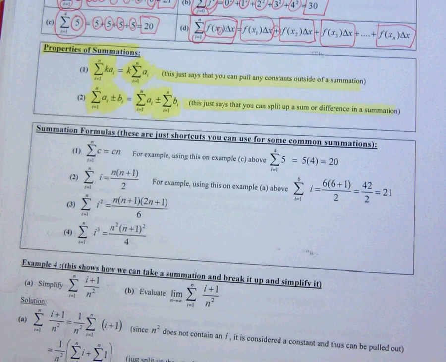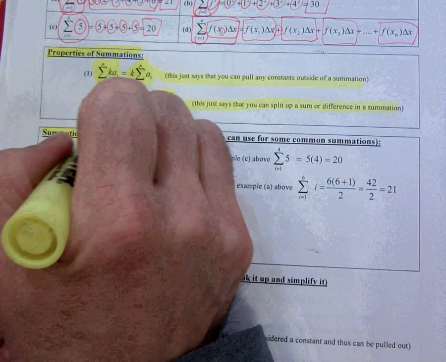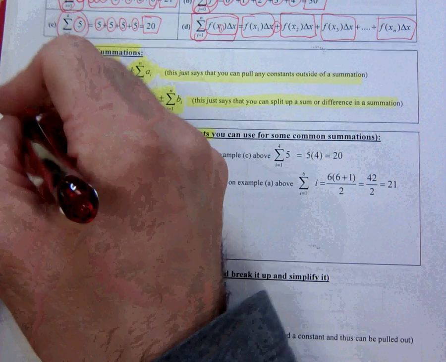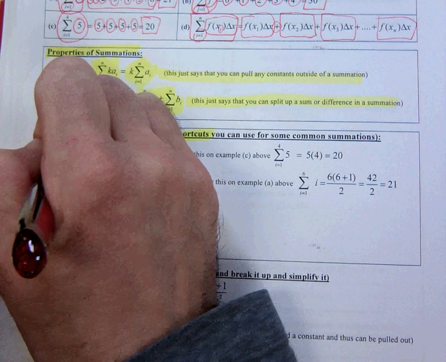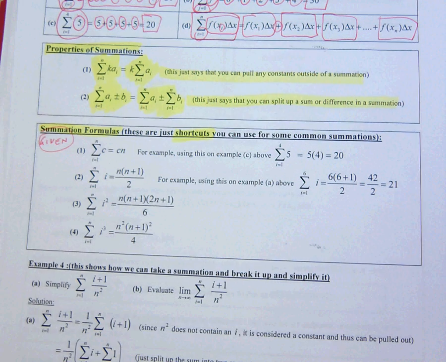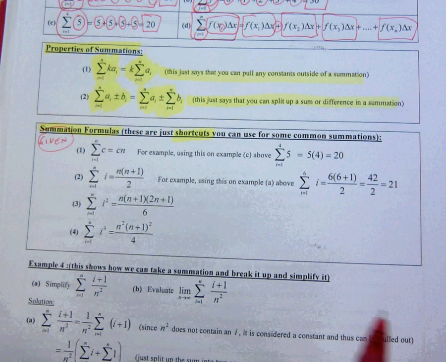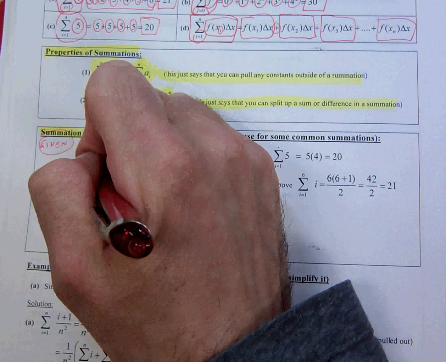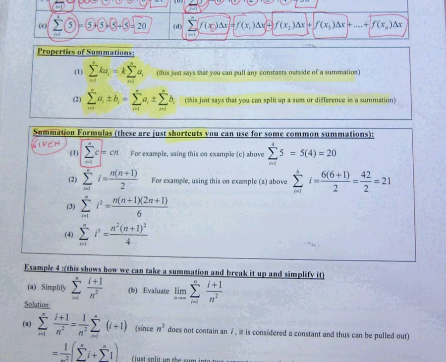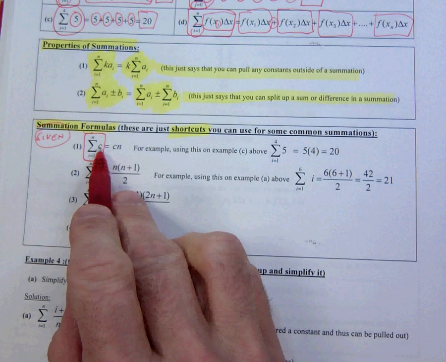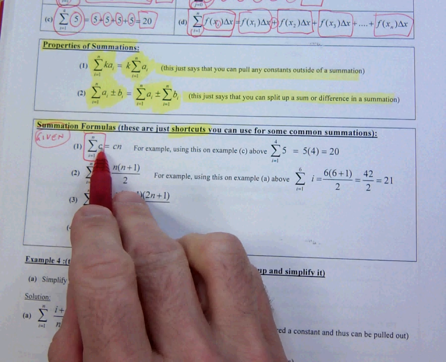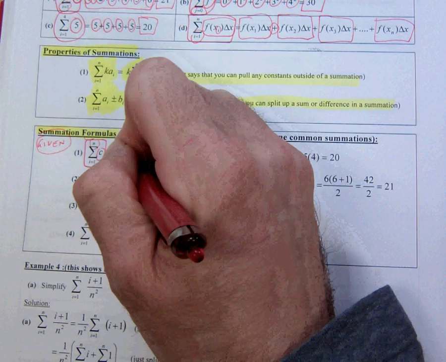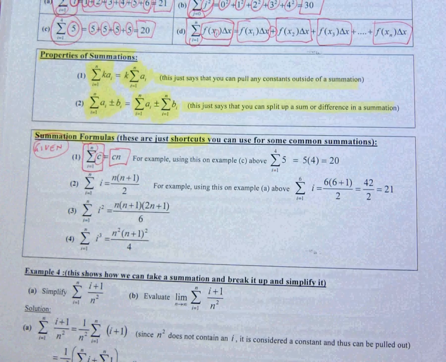All right. Now these are shortcuts, and the good news is I'm going to give you these on the test. Those will be given on the test, okay? So all you got to do is know how to use them. So for example, if you ever run into a summation that looks like that, okay, where C is a constant, the shortcut is just to take your C times your N, and that's going to be your answer, without having to go through all the adding.